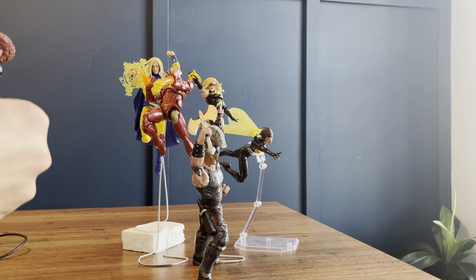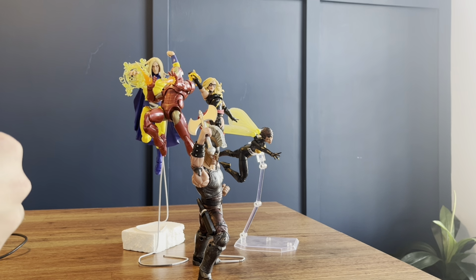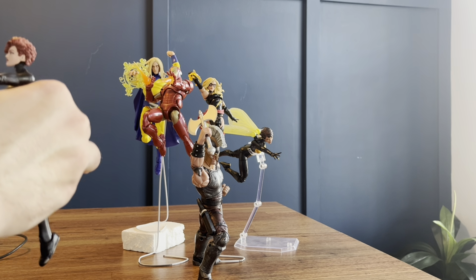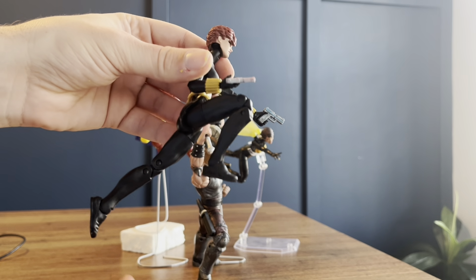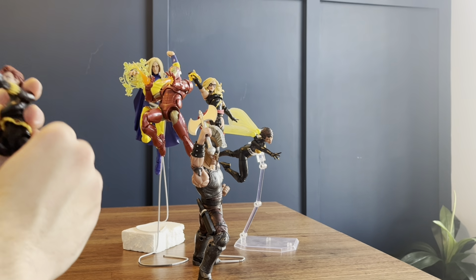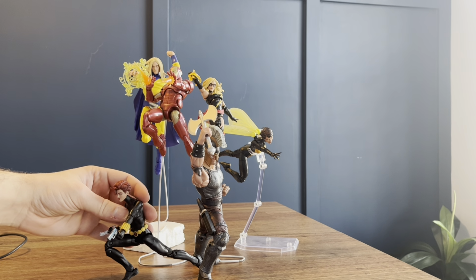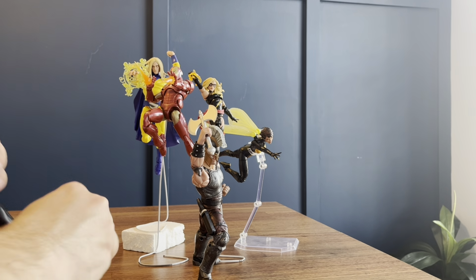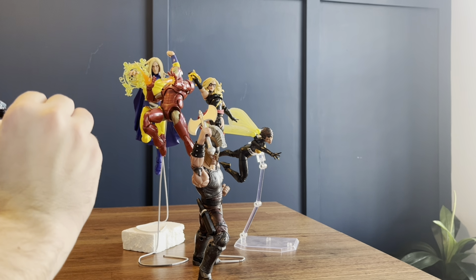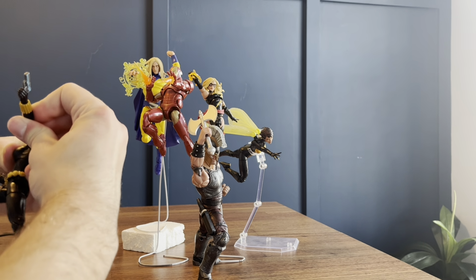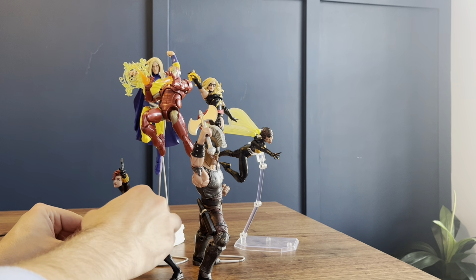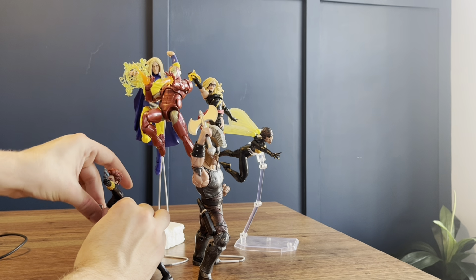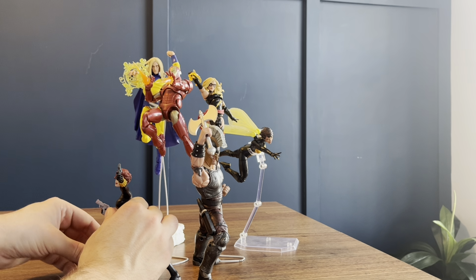Right leg extended back. Oh, that's weird. I don't like that. Okay, we'll just fix it. Actually, I see what it's trying to have me do. I'm interpreting this a little bit. This is her crouched pose.